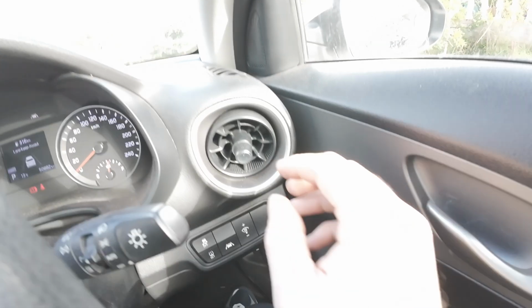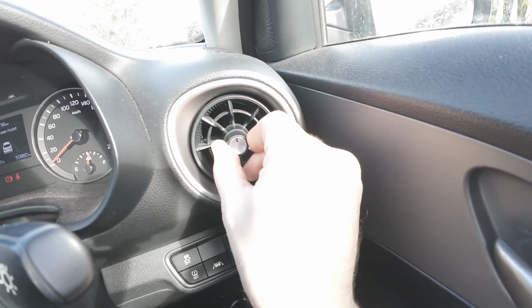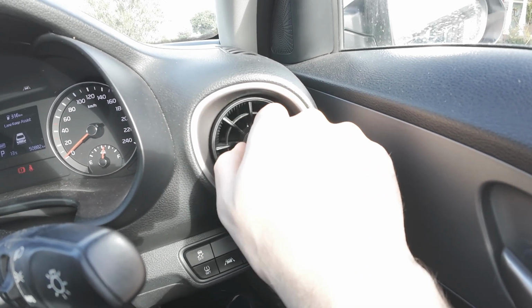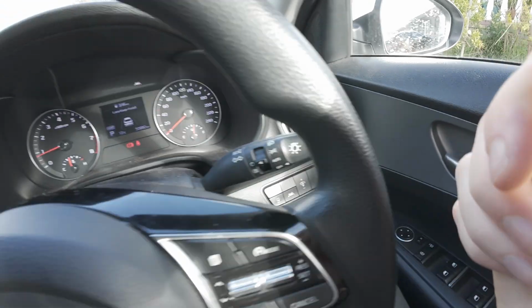And the same thing goes for these vents as well guys. If you want to close the vents, you can just close it to the left. Okay, and to the right is to open it up.